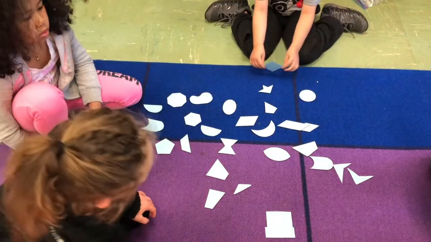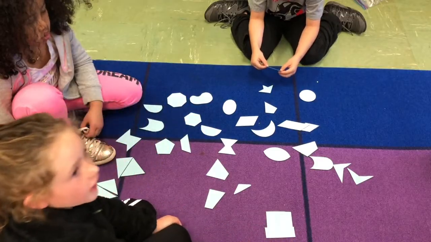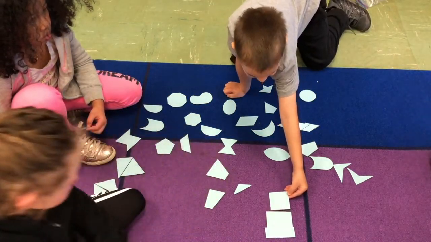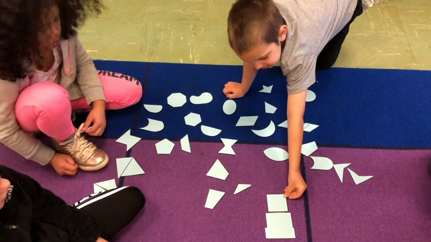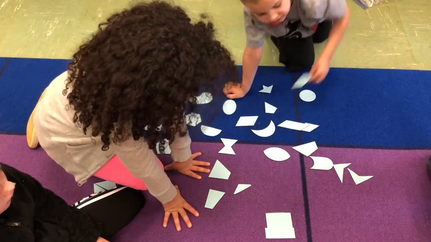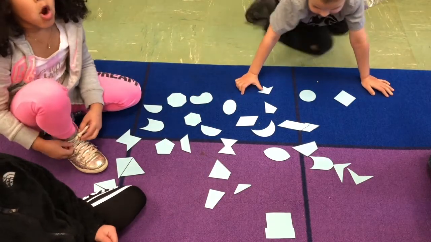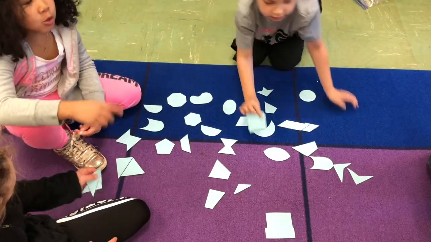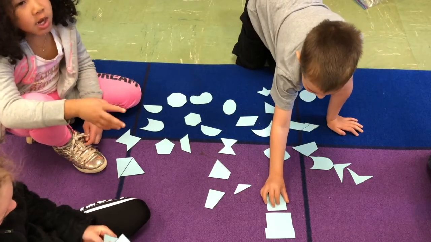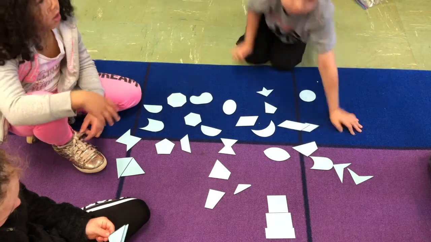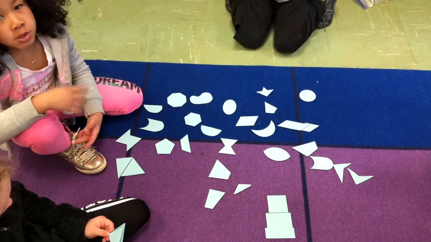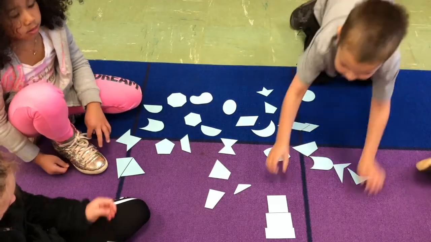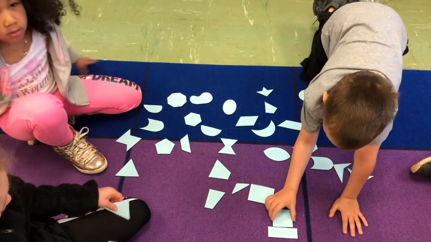And because all the sides are equal on that one, what do you notice about a rectangle? All sides are not equal. It has a long side and a short side. If you see the square, it doesn't even fit. So this is the difference between a square and a rectangle. A rectangle has a small side and a bigger side, and a square has all equal sides. Nice. Good job, guys. Thank you.